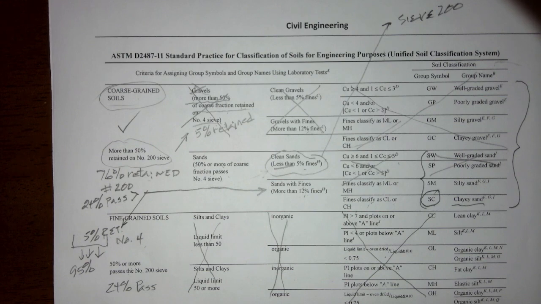We had to use the information that came from a sieve analysis. So we had 76% retained on the number 200 sieve. That means that 24% was passed. So when you look, I marked on it, when there's more than 50% of coarse fraction retained on a number 4 sieve, you have a gravel. So more than 50% of coarse fraction retained on the number 4 sieve.